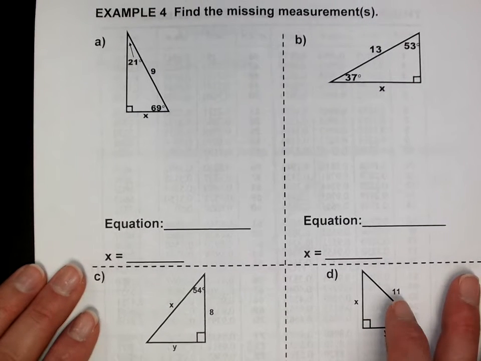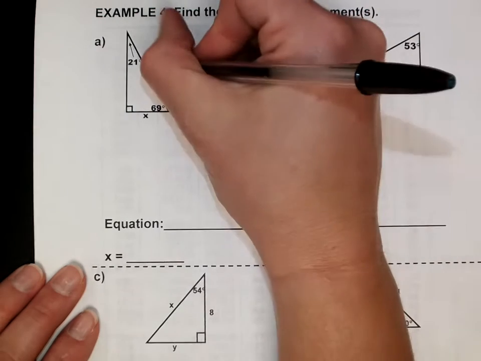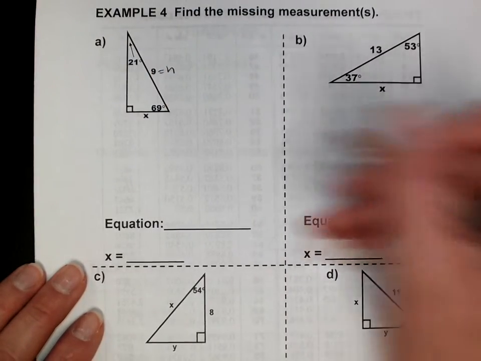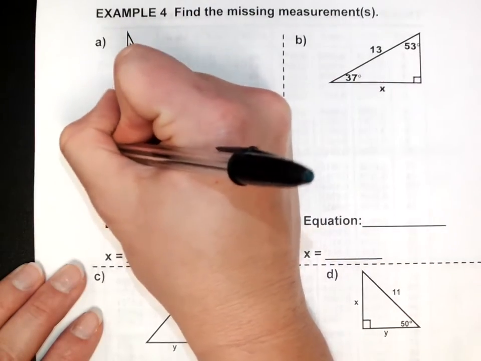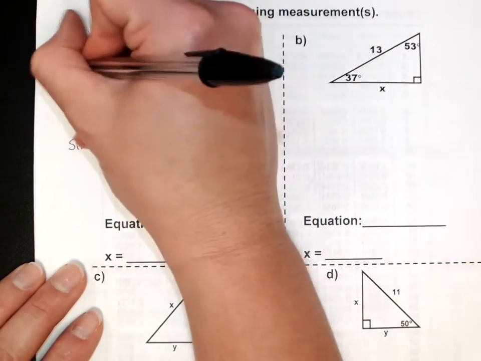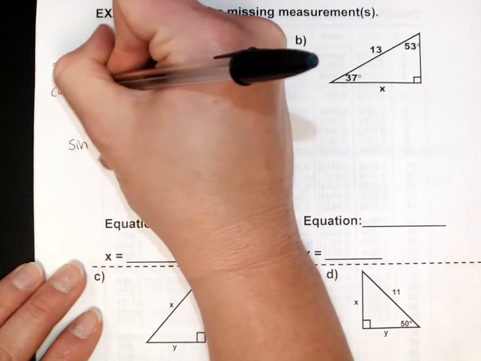If I know these angles, I can pick which one I want to use, as long as you know one angle. I know I have my hypotenuse, so I can either use cosine or sine. I'm going to write this down: sine is opposite over hypotenuse, cosine is adjacent over hypotenuse.